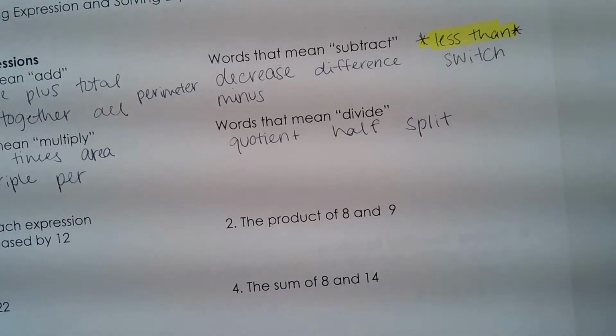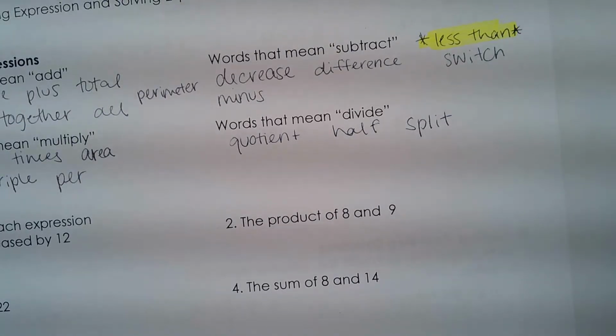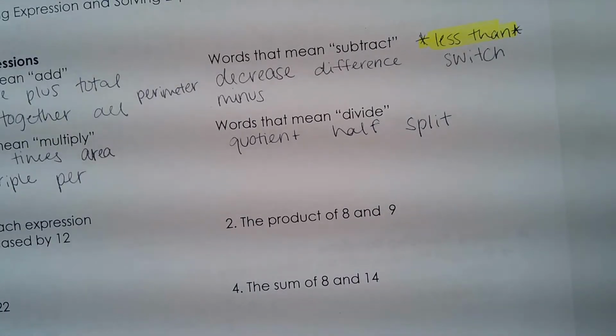What else means to divide? Quotient, half, split. I can't think of anything else right now. All right, we're going to leave it at that. If we come up with something else, we'll come back and add it. Are y'all all right so far? Yes? Okay, cool.